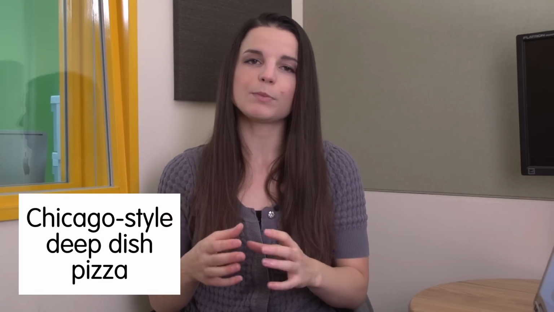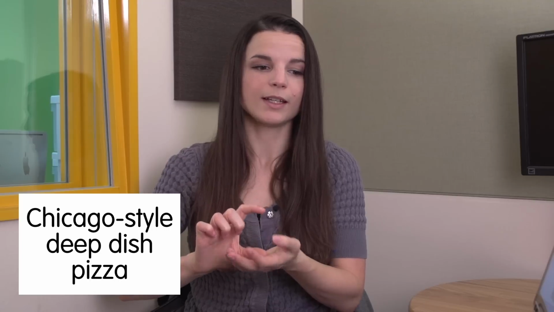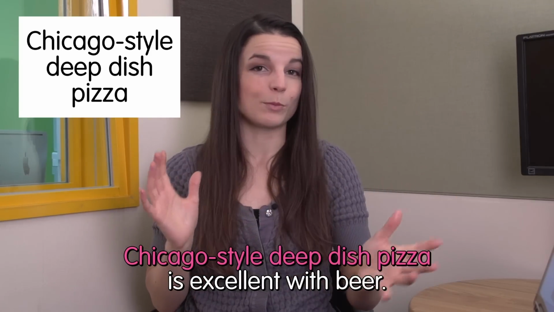And the next one I know, Chicago-style deep dish pizza. Deep dish, as the name might suggest, Chicago-style pizza is much thicker than regular pizza. It could be a lot of sauce, a lot of cheese, a lot of whatever topping it is that you choose, but it's just a really thick pizza. So in a sentence, Chicago-style deep dish pizza is excellent with beer.